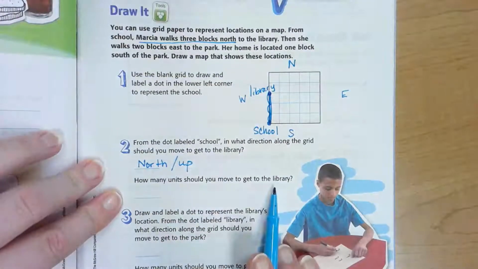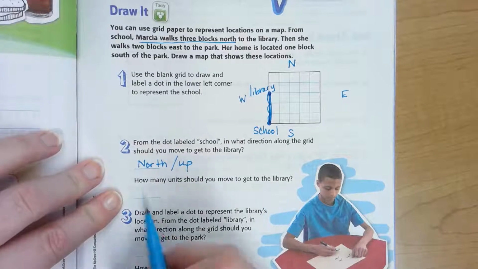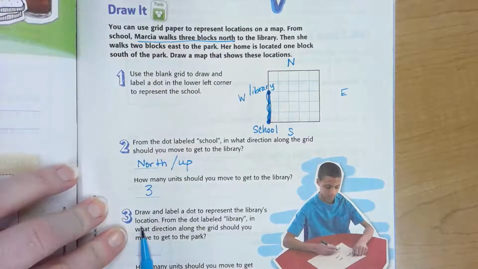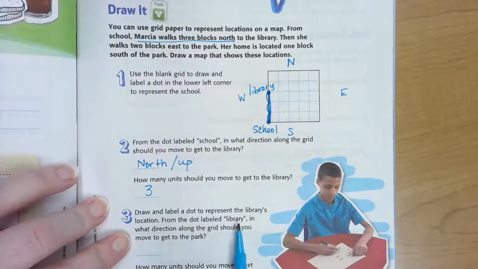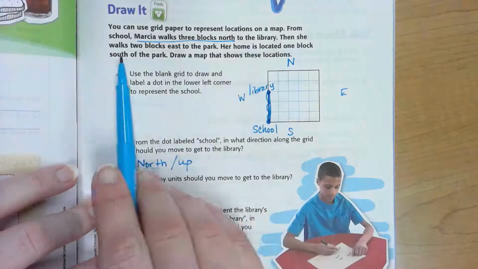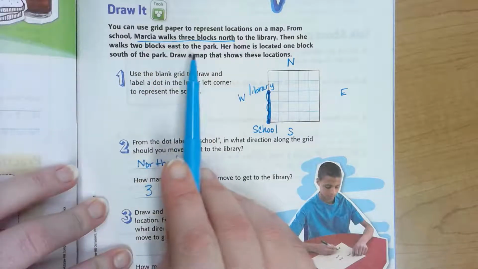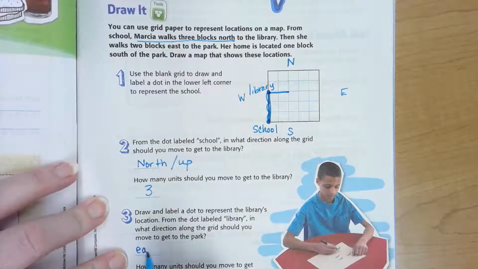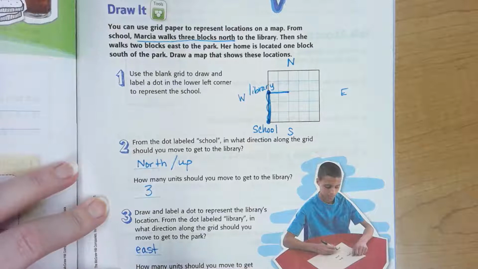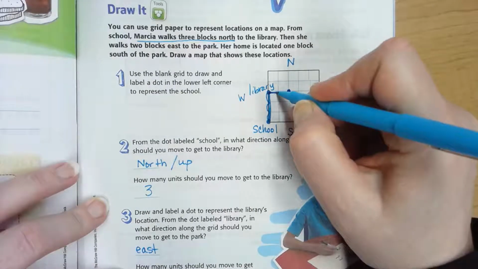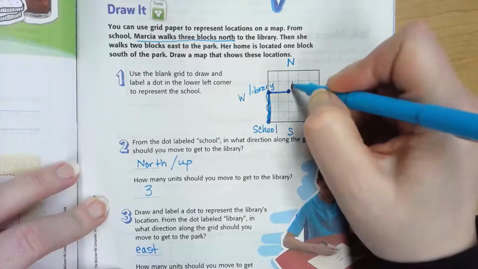How many units should we move to get to the library? 3, it says. Then draw and label a dot to represent the library's location. From the dot labeled library, in what direction should you move along the grid to get to the park? Well, it says then she walks 2 blocks east to the park. So we're going to walk east, and how many units? 2. And we'll put a dot there. 2 blocks east, and we're going to label that park.